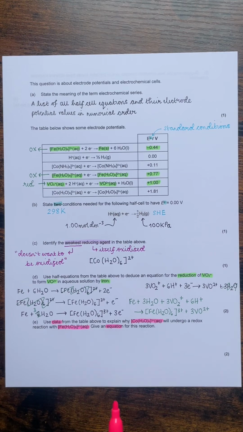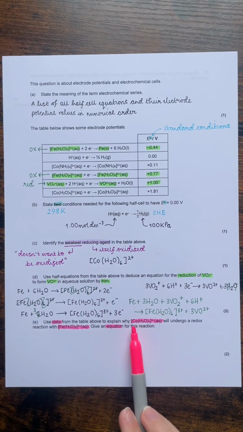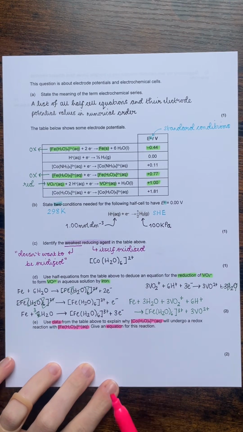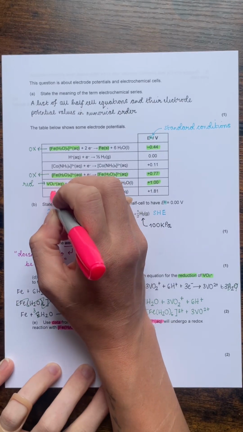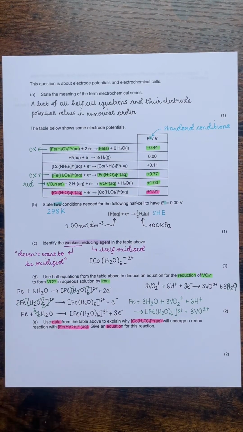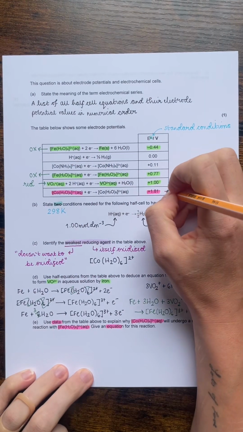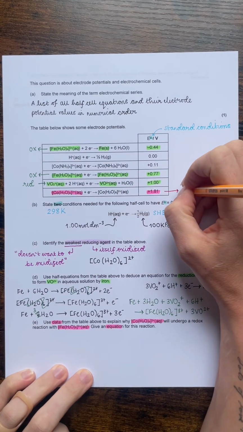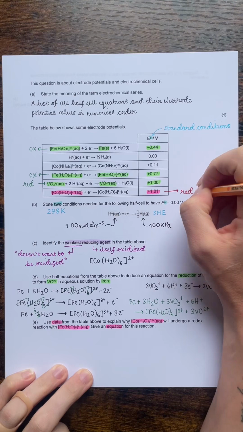Okay, so again, I'm going to find where these are in the table. So Co(H2O)6 3+ is on the right hand side there. So that's going to want to undergo reduction and go that way, gain an electron.